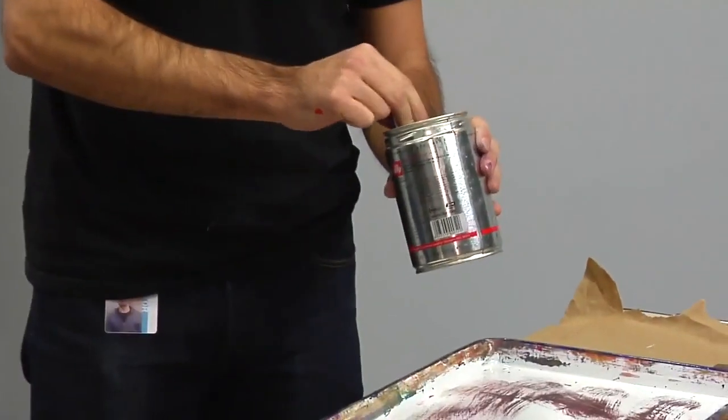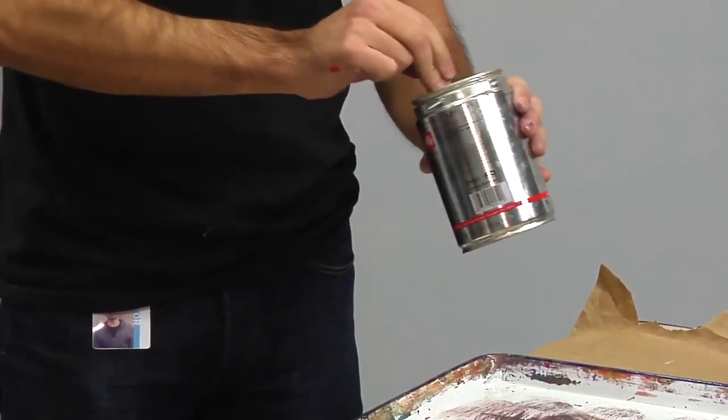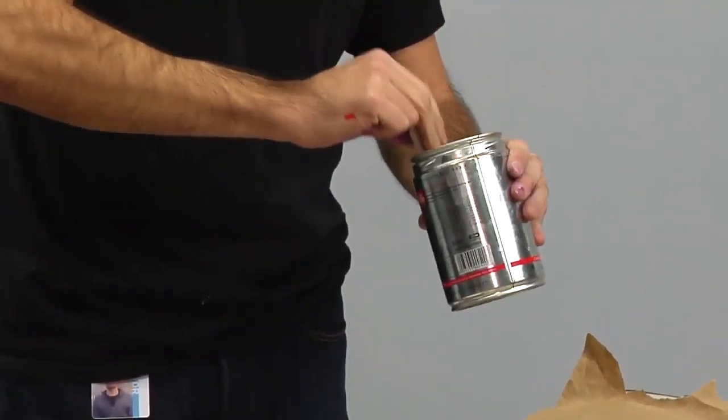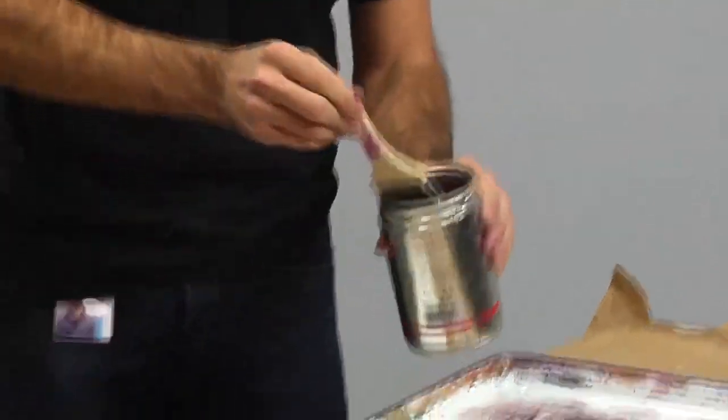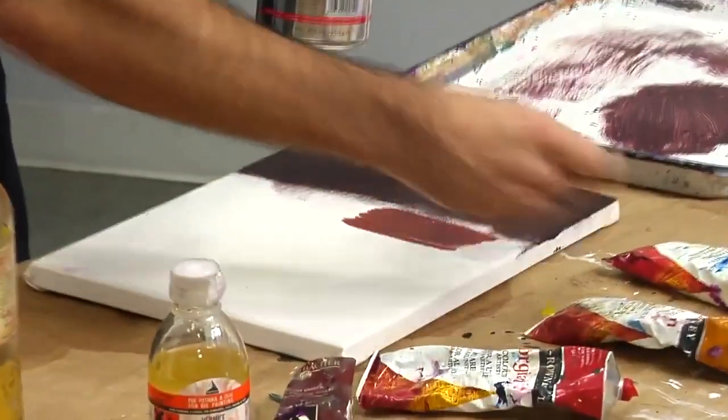So, as an example, I'm going to take this color that I've just mixed up and give you an idea of what it looks like by itself.